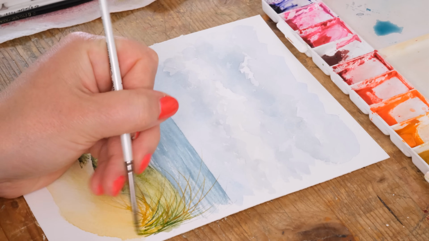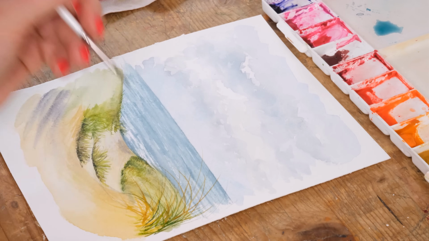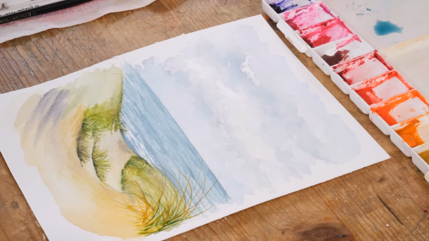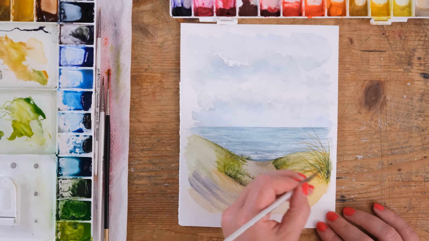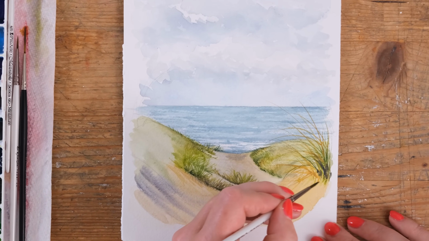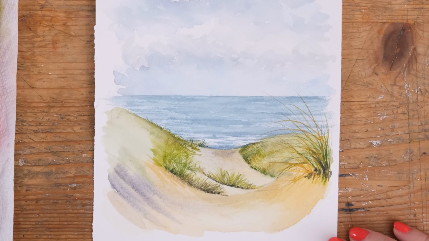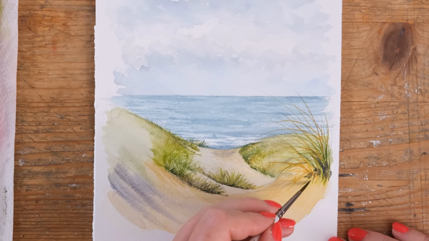So I'm just using a clean wet brush to give that a little bit of grounding, and then maybe a little bit of moon glow in there as well, whilst it's still a bit wet. I think that helps a lot because there is some darkness in there.